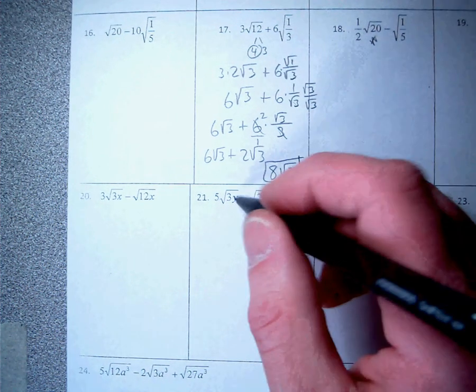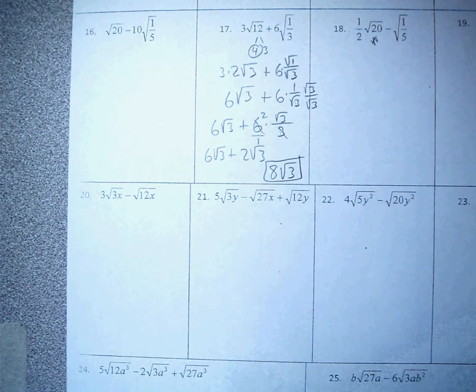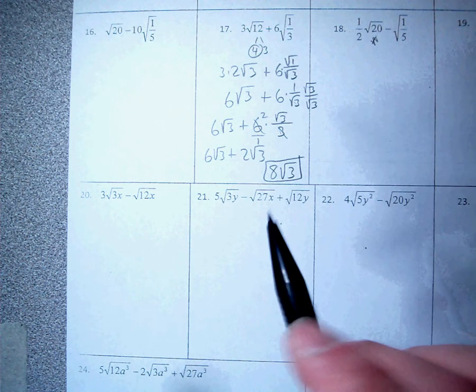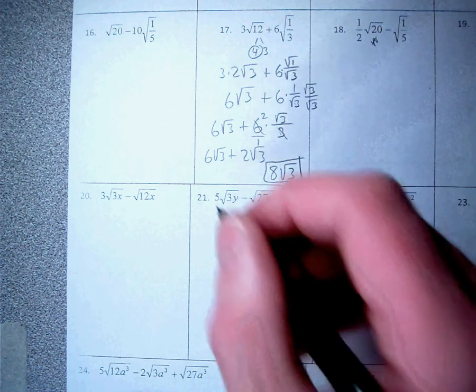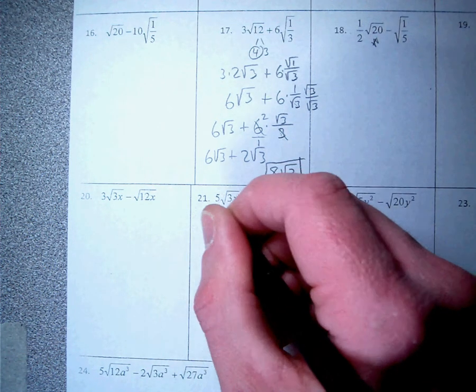For one, you've got 3 different terms that you're adding, but also you've got some variables in there, and they're not the same variables, so we may have something to discuss here. Right now, none of the radicals match. 5 square root 3y is simplified.